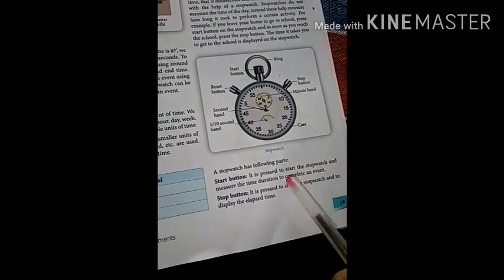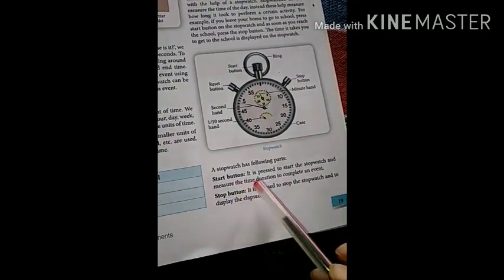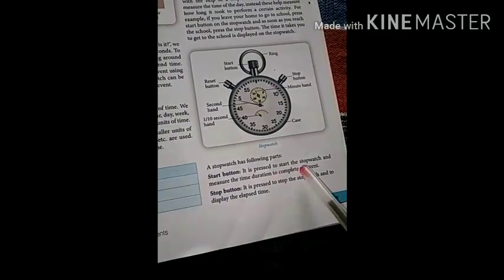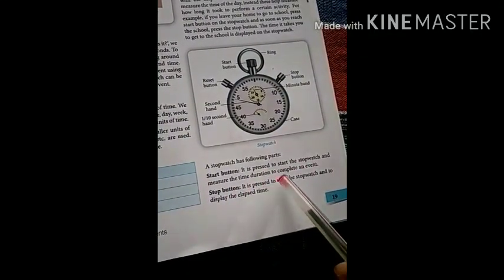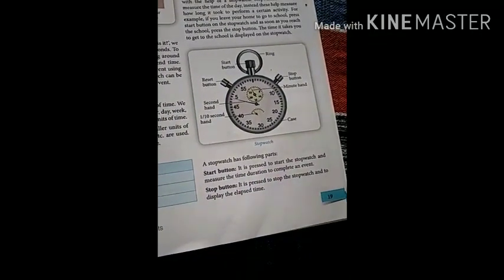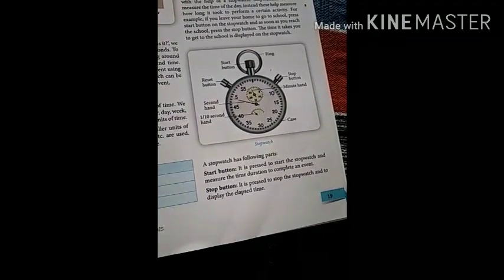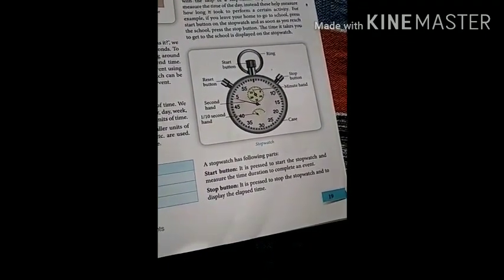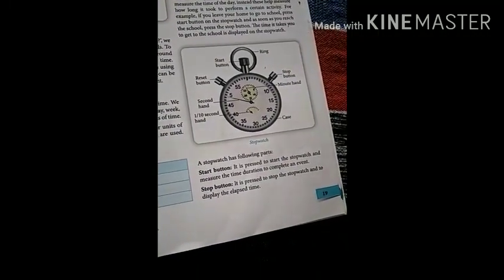The stopwatch has the following parts. One is the start button. It is pressed to start the stopwatch and measure the time duration to complete an event. When an event starts, the start button of the stopwatch is pressed to measure the time duration to complete the event.